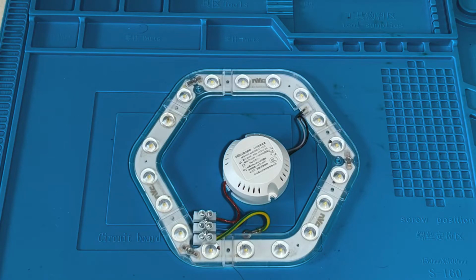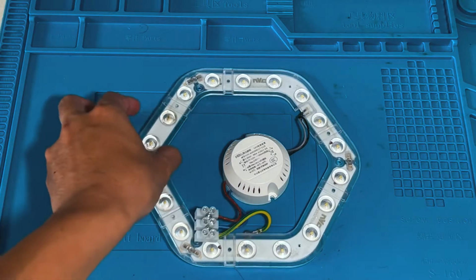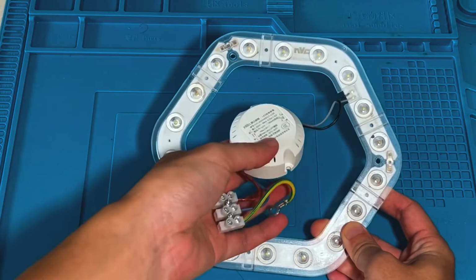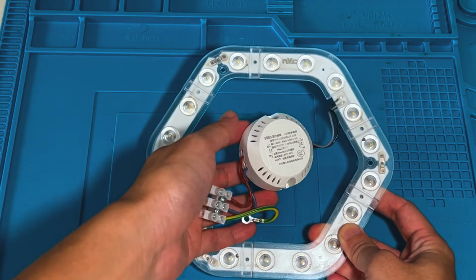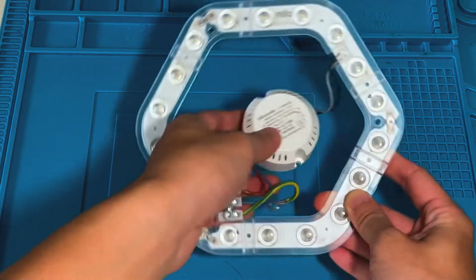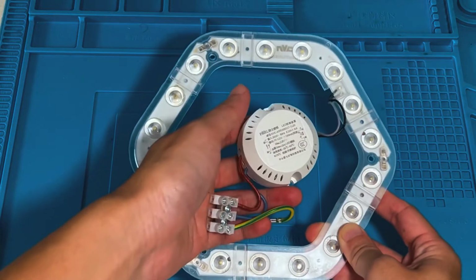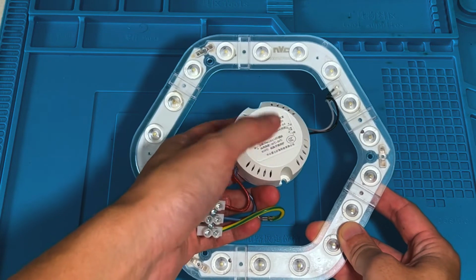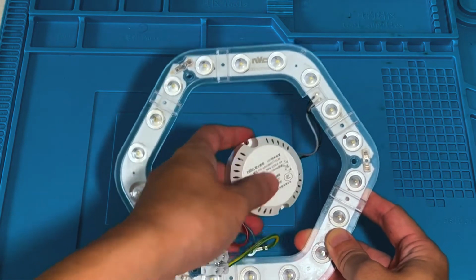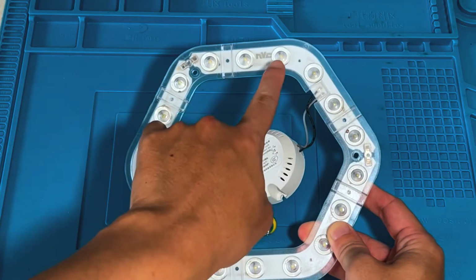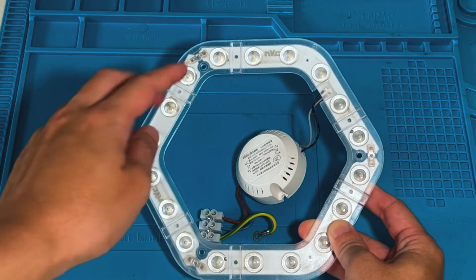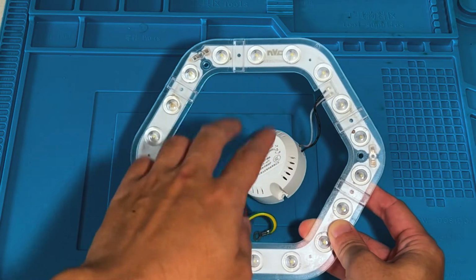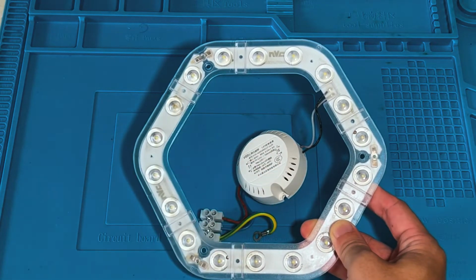Hello. In this video, I want to talk about this ceiling light that has failed. Specifically, why did it fail? Typically, there are two main reasons why ceiling lights like this fail. One of them is the LED driver, and the other is that if one of the LEDs has burned out, then none of the LEDs will receive any power from the driver, even though the driver is working properly.